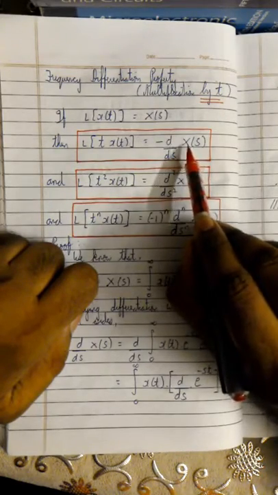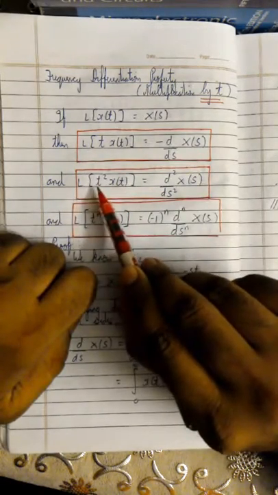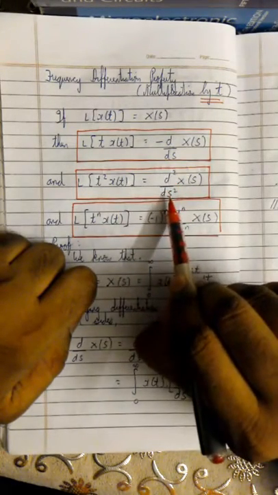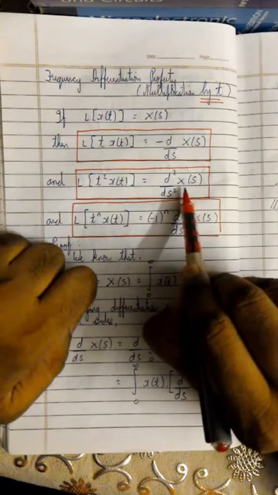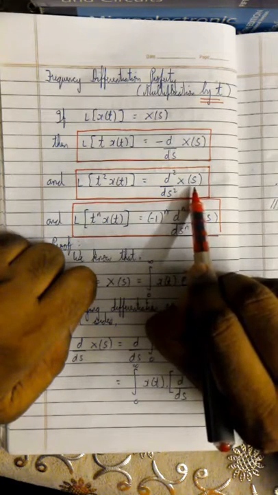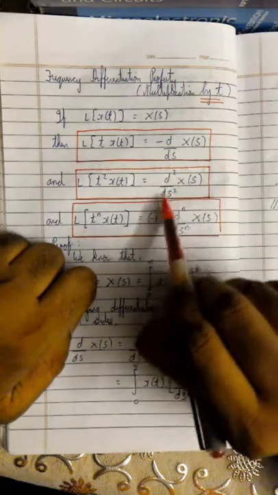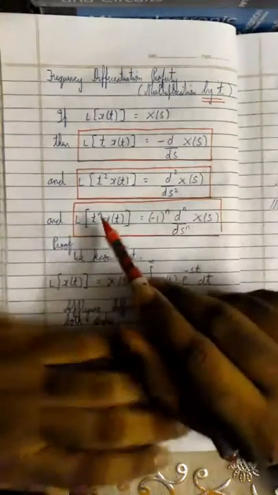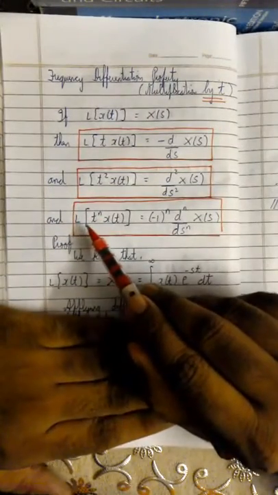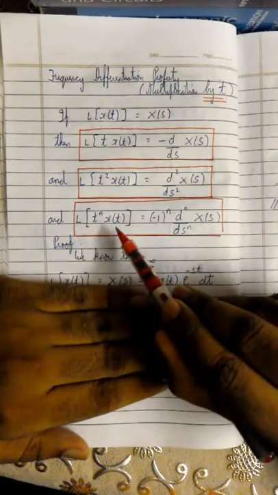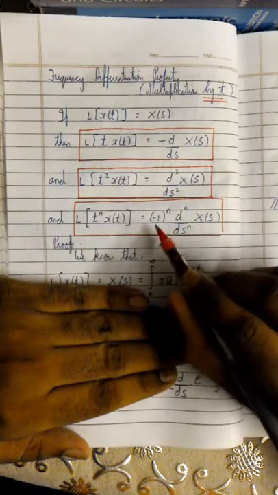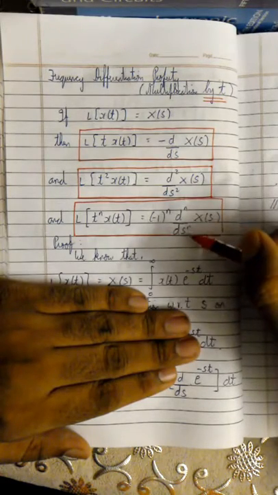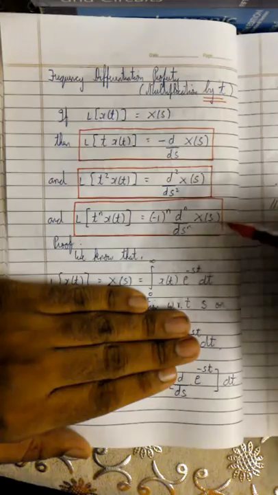Likewise, the Laplace transform of t square into x of t is equal to d square by ds square of X of s, that is the twice differentiation. Similarly, the Laplace transform of t raised to n into x of t is equal to minus 1 raised to n into d raised to n by ds raised to n of X of s.